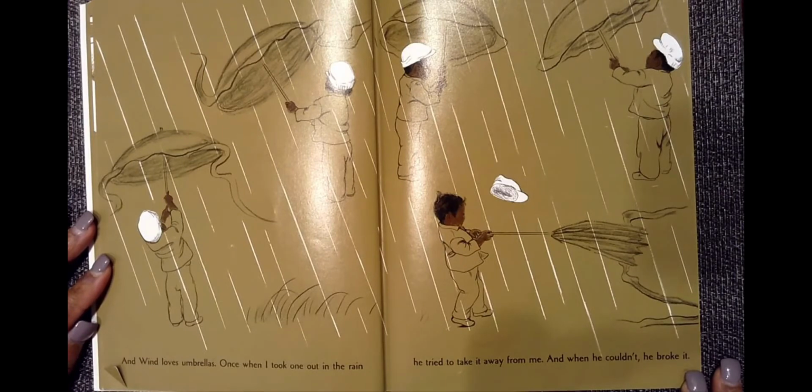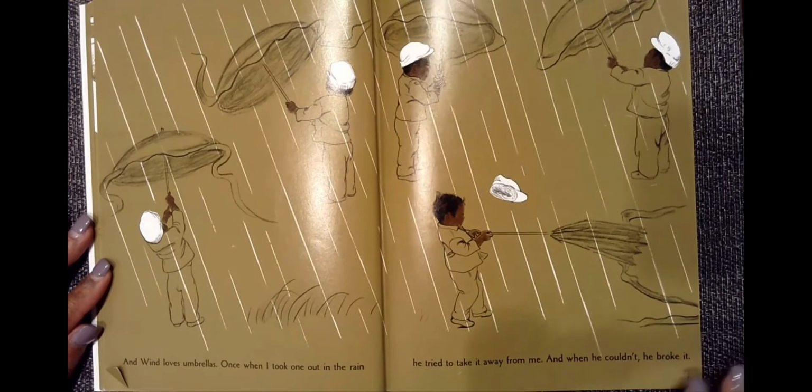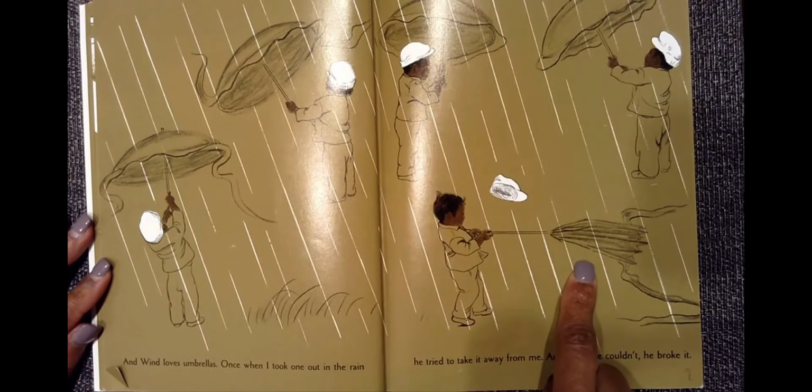Think. What is happening on these pages? Now share with a learning partner or just share aloud. Did you share? Here's the event that I identified. The wind tries to take away Gilberto's umbrella and then breaks it.